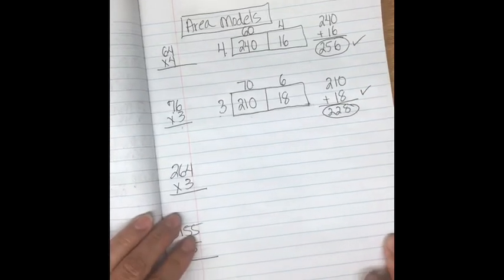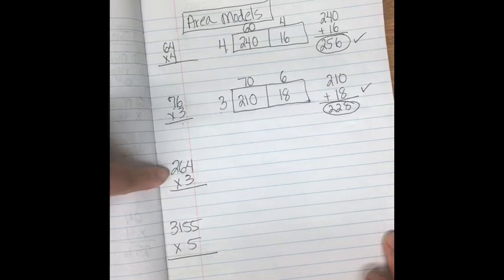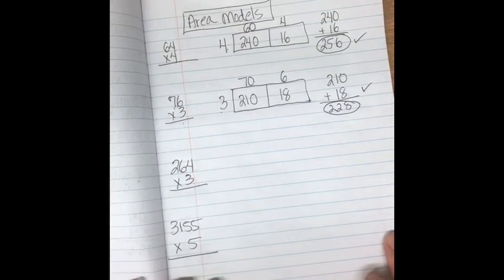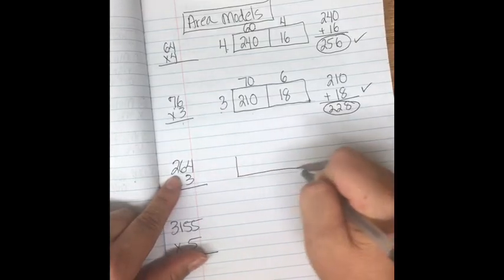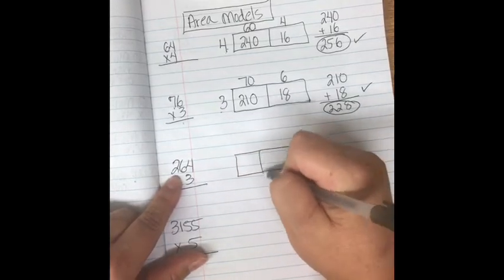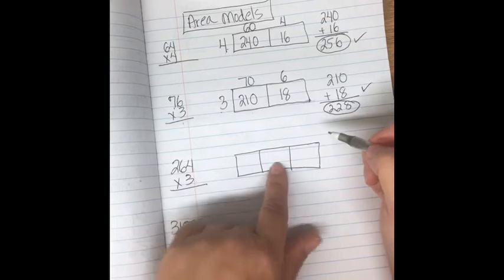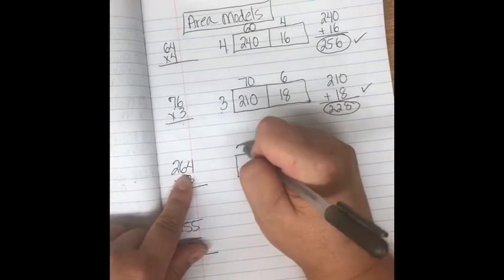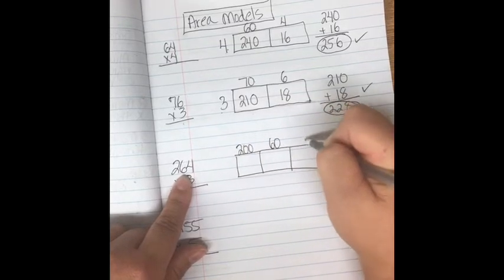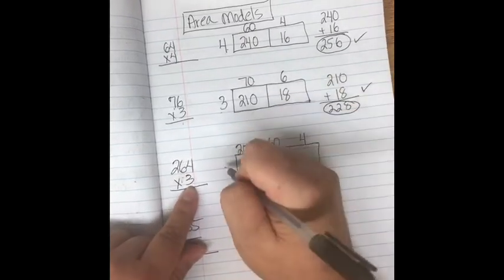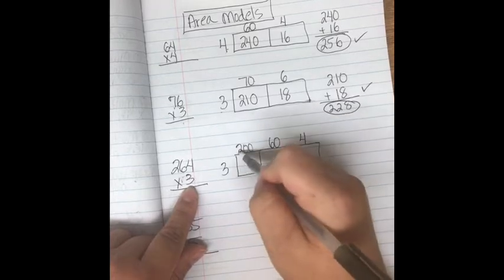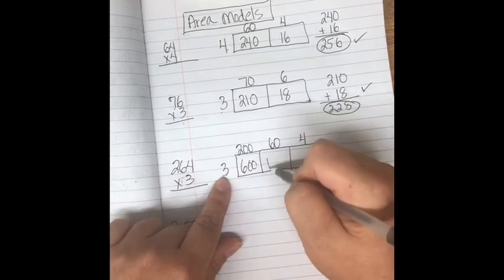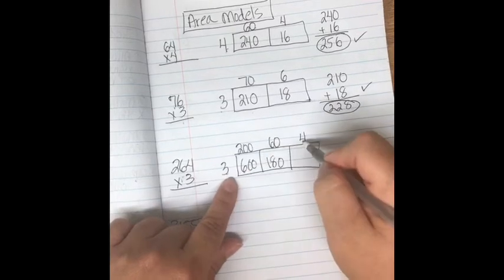Okay, so now we're doing area models with 3 digits on top and even 4 digits. It's the same thing once again, only you just add another box. So we're going to include all the place values. So I have a hundreds place and I have a tens place and a ones place. I'm going to put 264 in expanded form, 200 plus 60 plus 4. Then I'm going to put the 3 on the end. 3 times 2 is 6, add the 2 zeros. 3 times 6 is 18, add the 1 0, and 3 times 4 is 12.